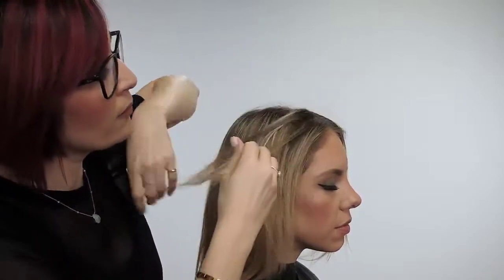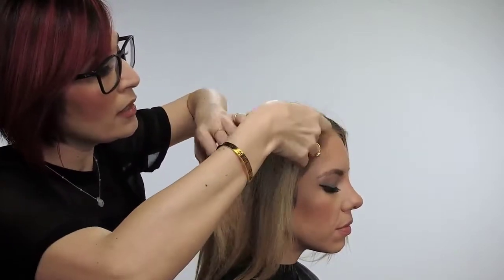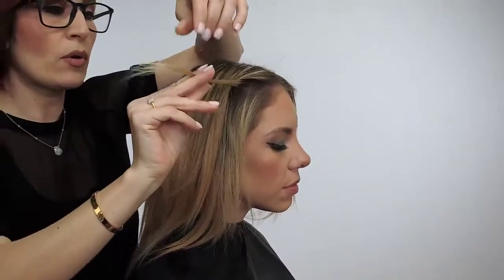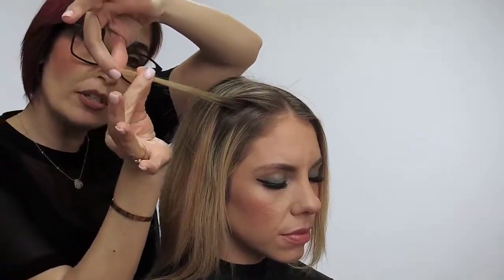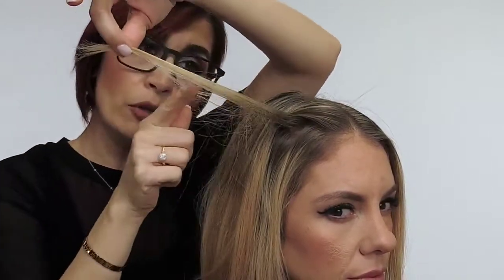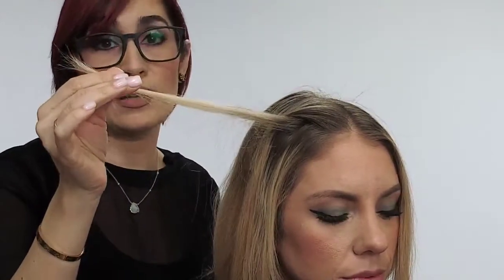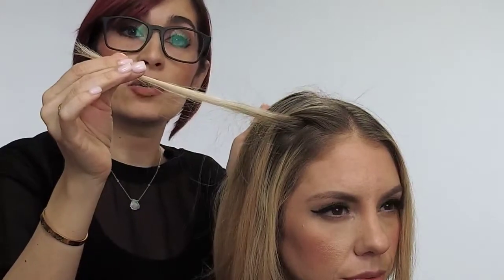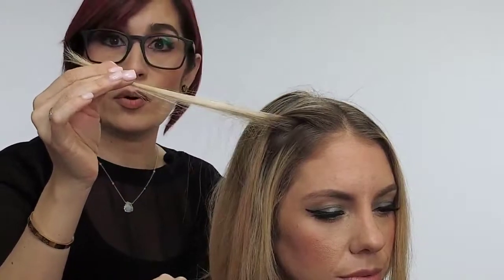So we're going to test here. We're going to take about an inch section. I'm going to hold the strand out just like this, and what I'm looking for is movement in the hair. I'm going to pinch the hair and push it back towards the head, just like that. You see how that hair moved just a little bit? That really indicates how porous or non-porous the hair is. The more the shift towards the head, the higher the porosity. The less the movement, the lower the porosity.